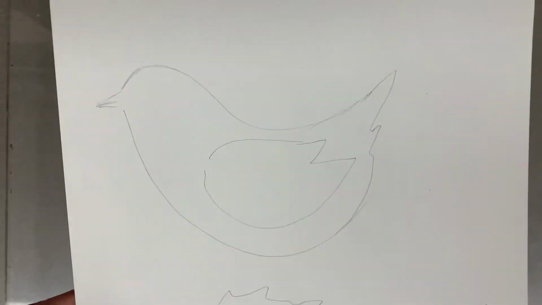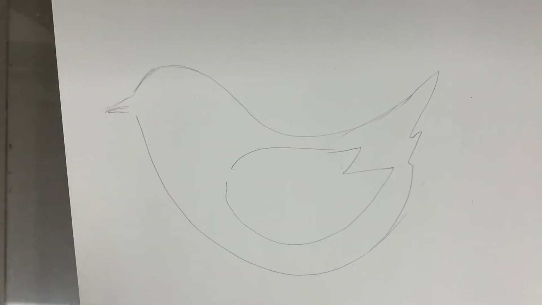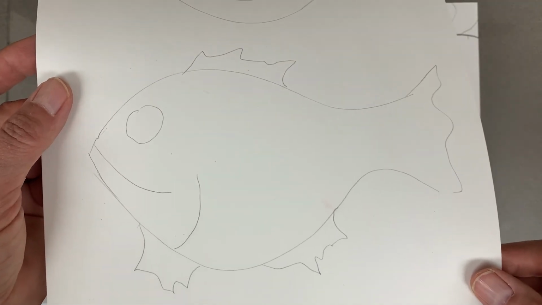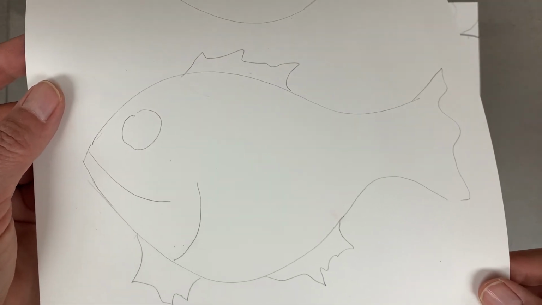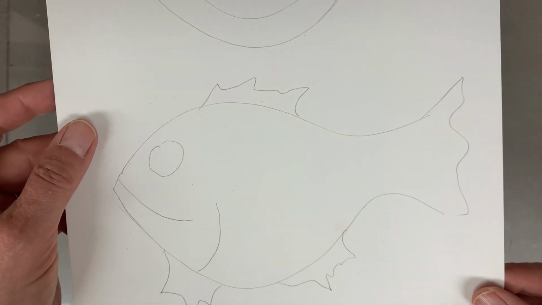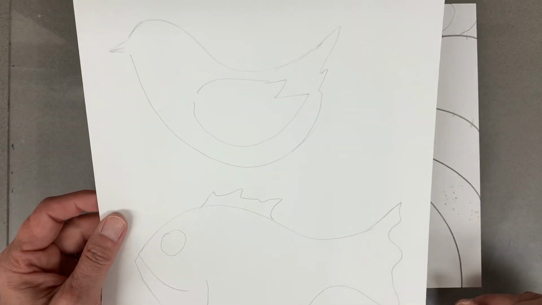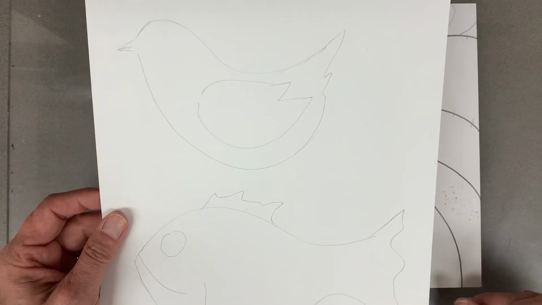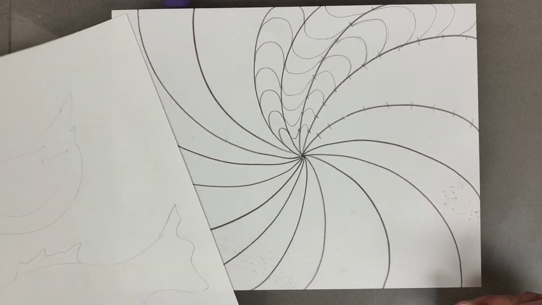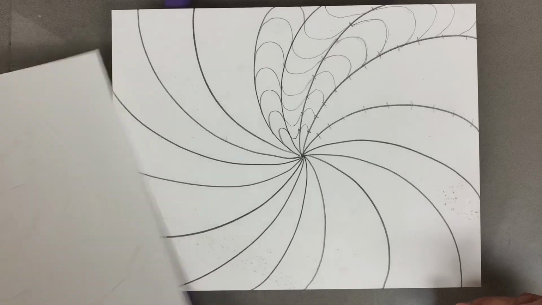I just sketched out a couple of things for examples. So here is a really simple bird. Here's a really simple fish. If you're not sure what to put in this part, then I would suggest going to Google image search and searching up something that you really like and adding the words line drawing to the search term. Then you'll get examples of really simple line drawings that you can add.